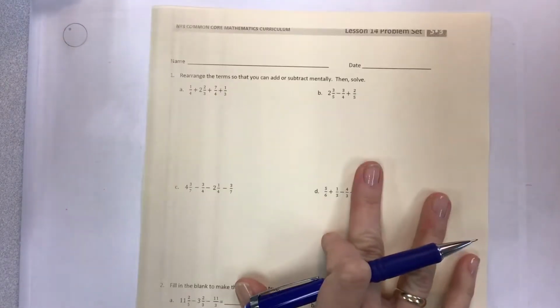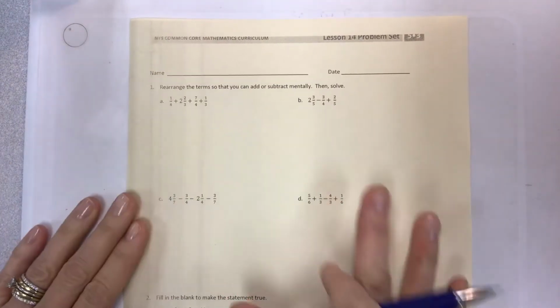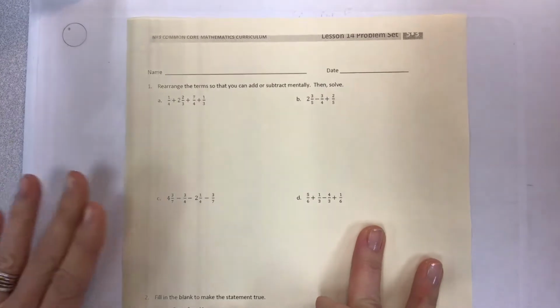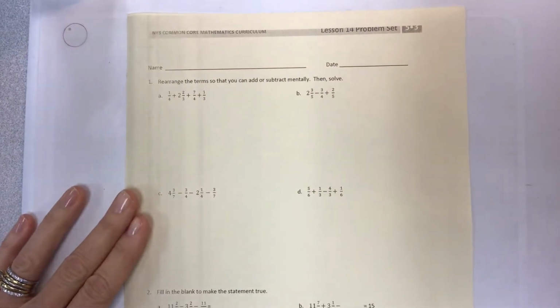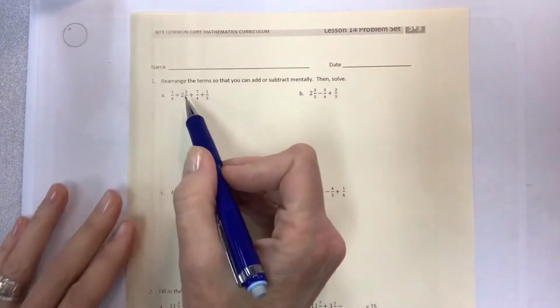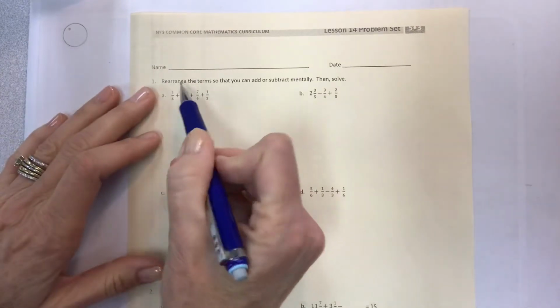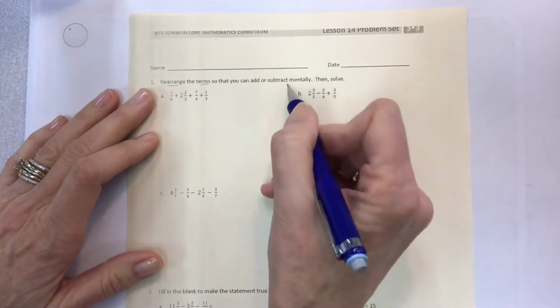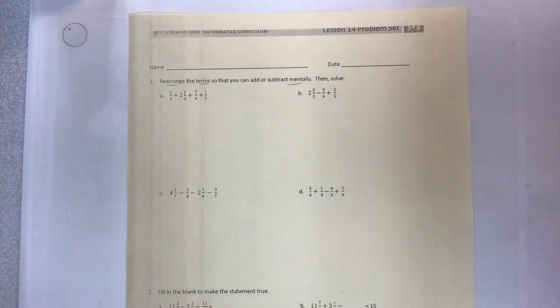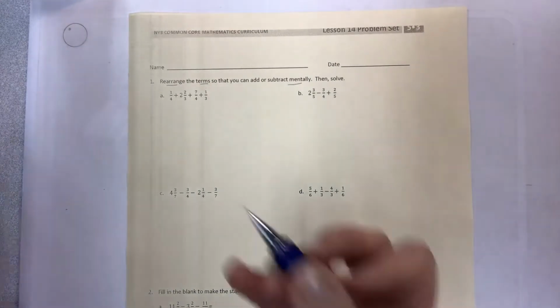Oh man, that's a lot, right? And so today we have fun yellowish, or I guess we call it buff. This is buff paper. And so we're going to use this strategy of rearranging the terms so that you can add or subtract mentally, and then we're going to solve. So we're going to do what we can mentally so it will help our solving be easier.